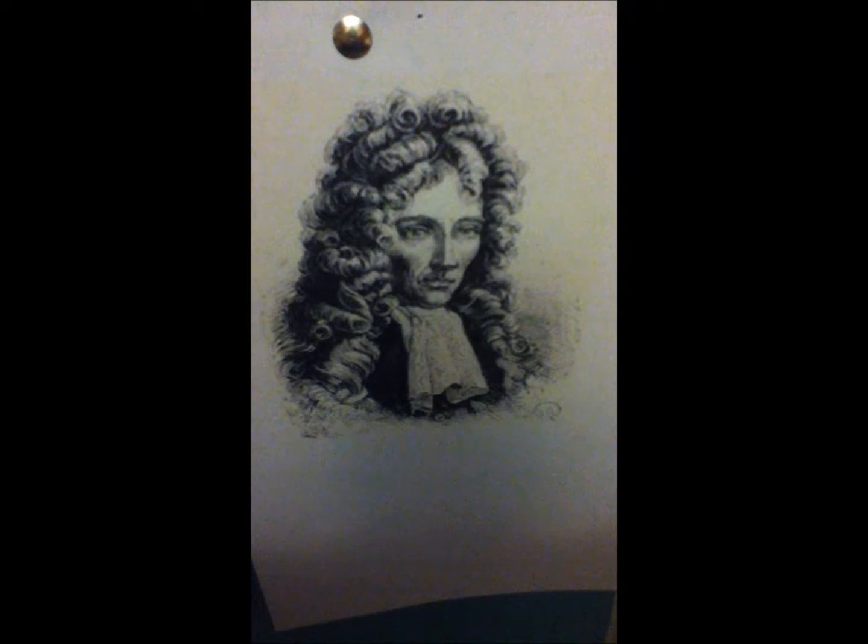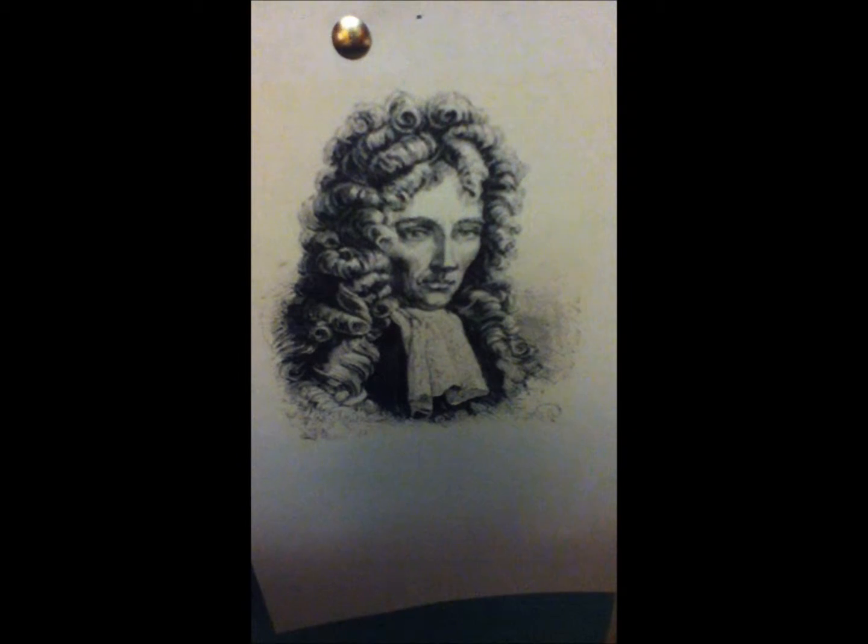First, we will be talking about Robert Boyle. Boyle was born on January 25th of 1627 in Ireland. He was the youngest of 14 children, and he died on December 30th, 1691. He was the first scientist to publish his work, and he is known as the father of modern chemistry.